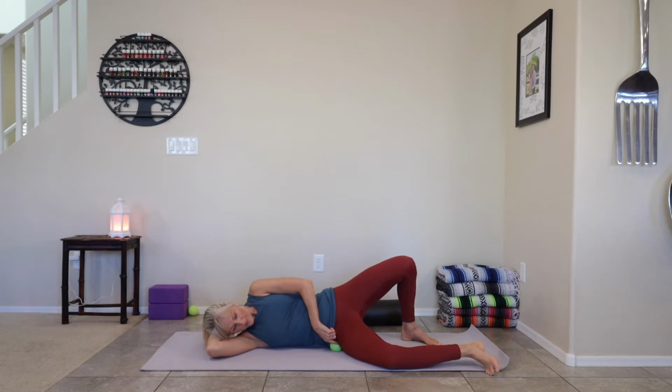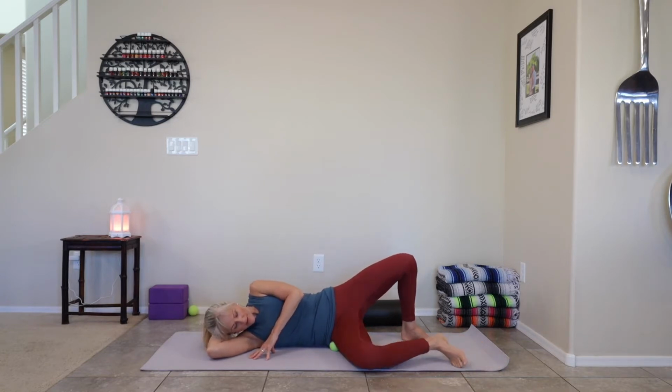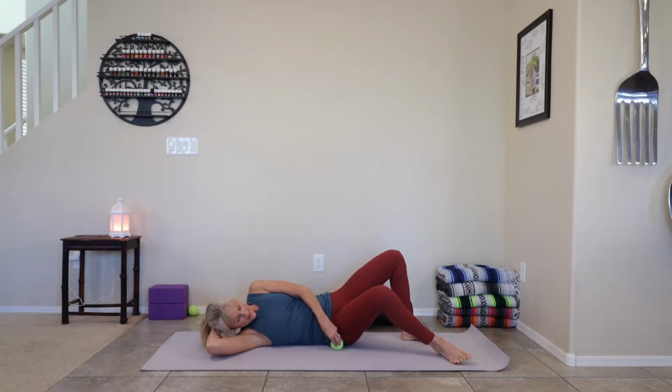So that TFL, remember, it transitions right into the tissue, changes into that IT band, iliotibial band, and everything is connected. We always talk about that. One more rock, good. And then readjust.